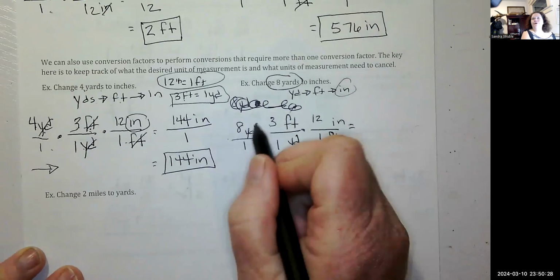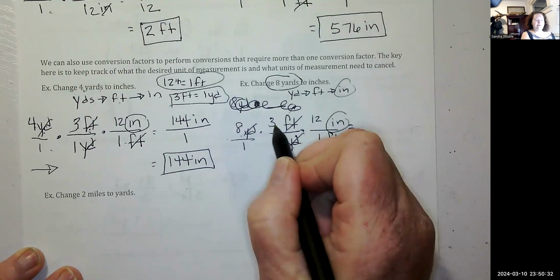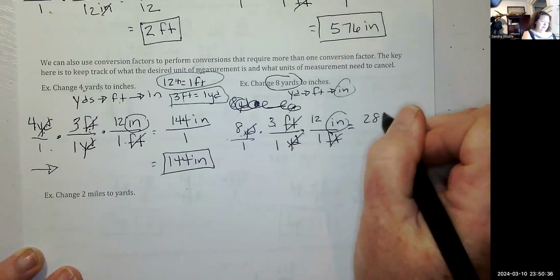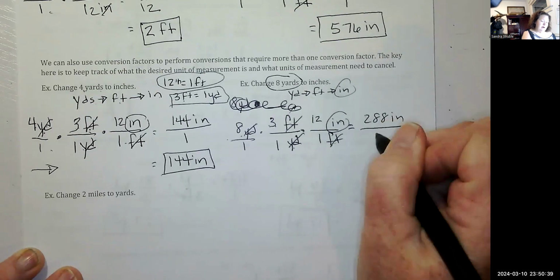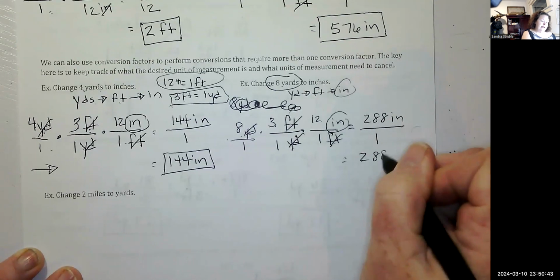8 times, yards are gone, feet are gone. We're left with inches. Cool. 8 times 3 is 24. And then 24 times 12 is 288. And the inches divided by 1, 1 times 1 times 1. Finally, it's 288 inches.